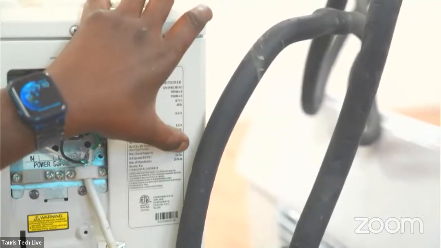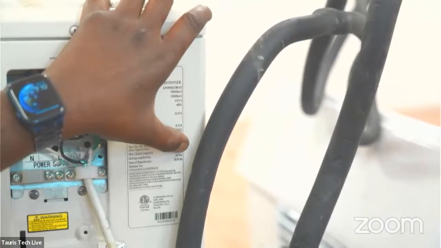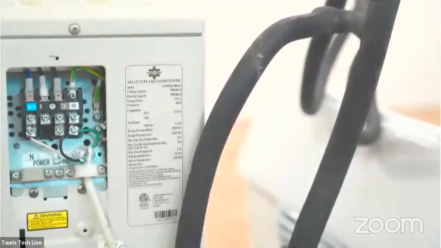Now, a pound is 16 ounces, so it's basically 1.5 pounds. So this unit has 1.5 pounds of refrigerant, and the plate also gives the date that it was manufactured. Yeah, so all this information. Sometimes you see a plate that's just like that, and sometimes it's even more information.